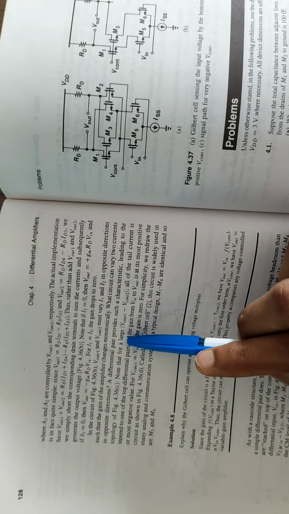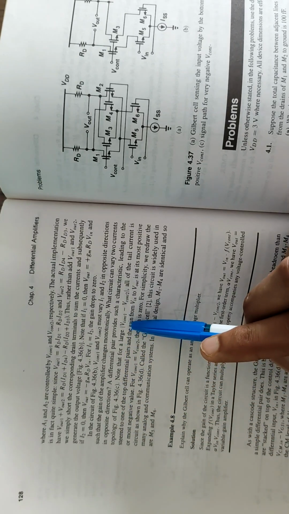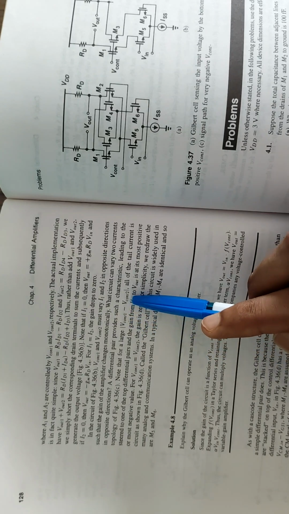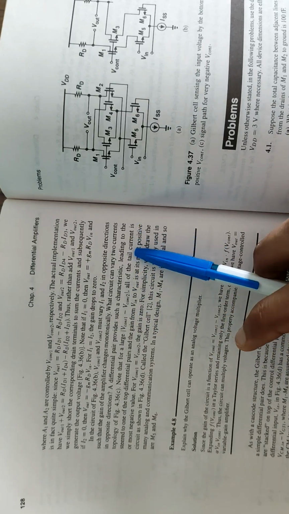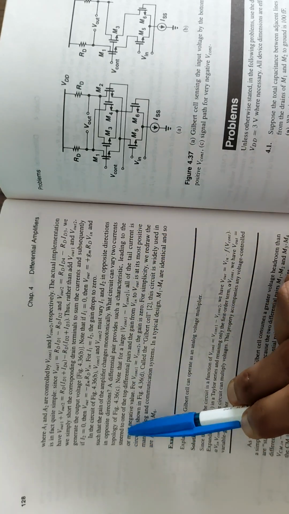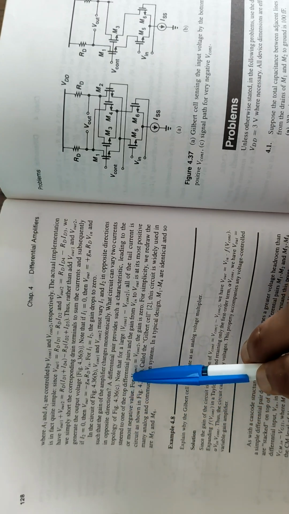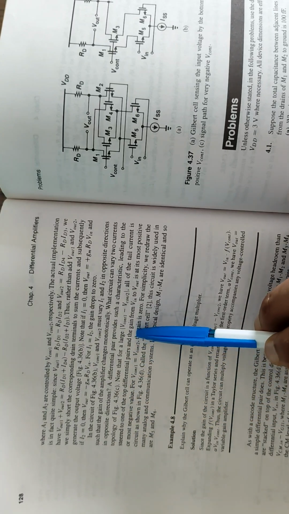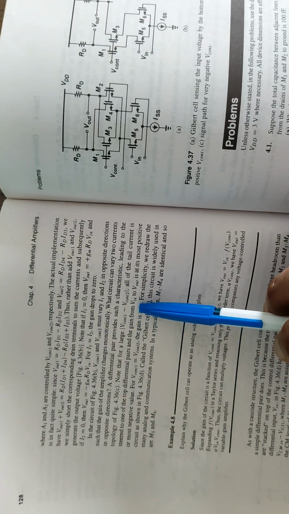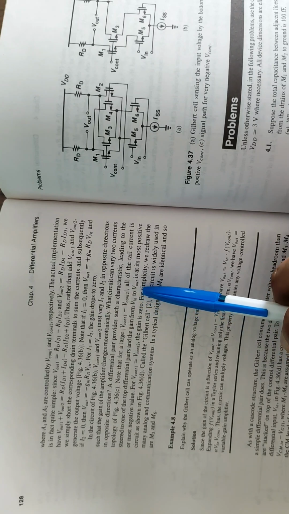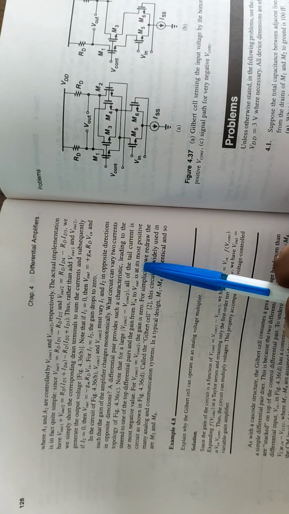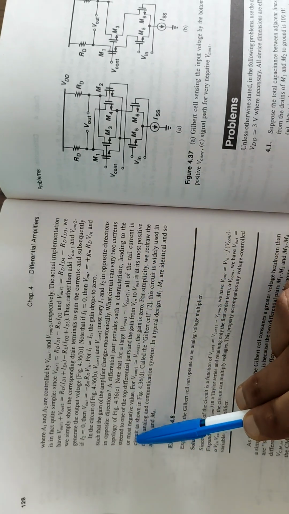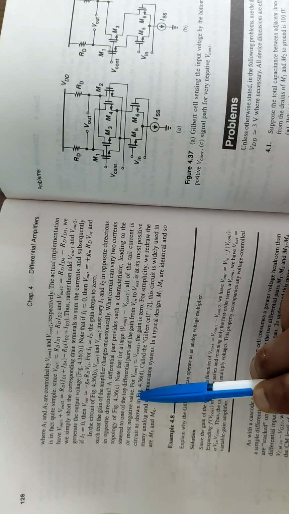Note that for a large |V_cont1 - V_cont2|, all of the tail current is steered to one of the top differential pairs, and the gain from V_in to V_out is at its most positive or most negative value.